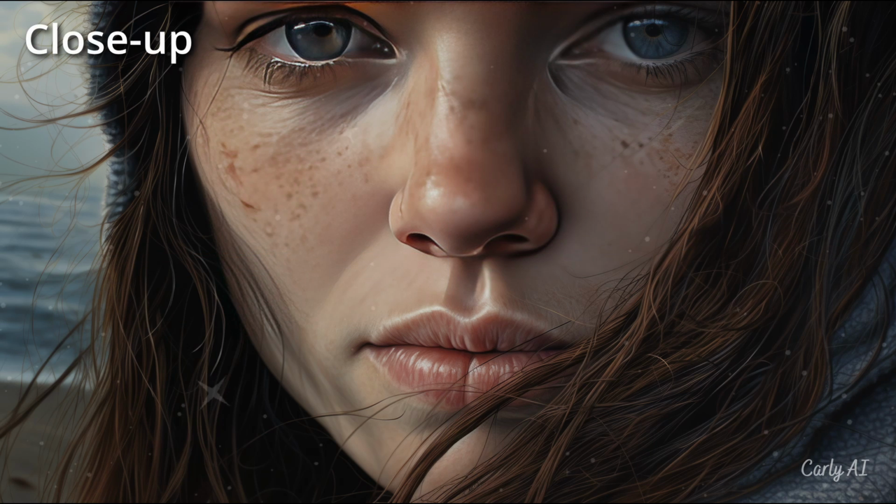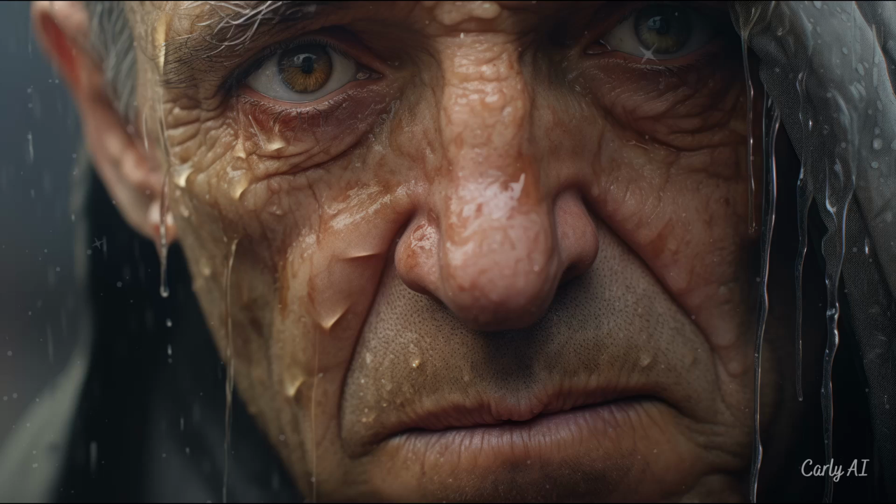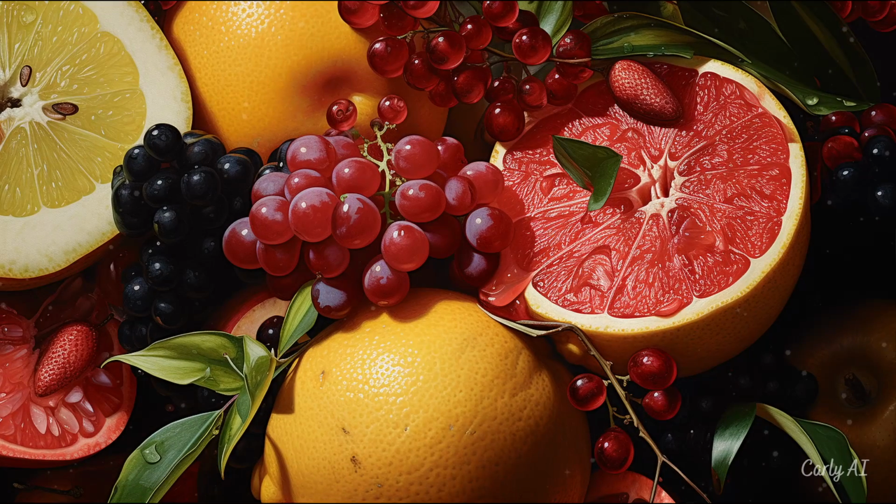Close-up view. Close-up is common in all forms of visual media to focus on subject details, on human emotions, or to single out objects in a scene.